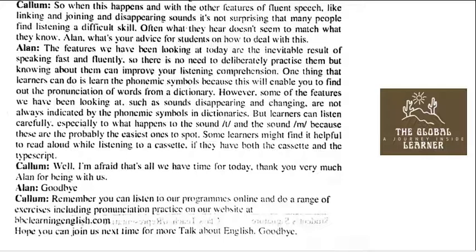The features that we've been looking at are the inevitable result of speaking fast and fluently. So the more fluently learners speak, the more likely they are to have these features in their speech. Now, there's no particular need to deliberately practice them because it's really a mechanical process. If you speak fast enough, that's what happens. However, I think knowing about these features and knowing how they work can help a lot with listening comprehension because it can help you to decipher what you're actually hearing.